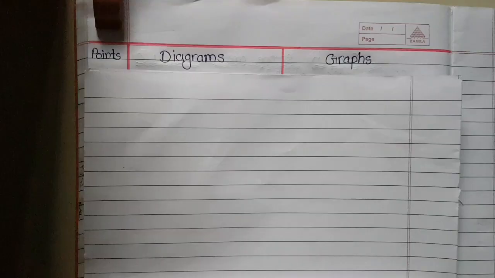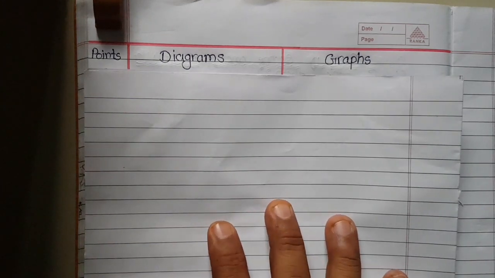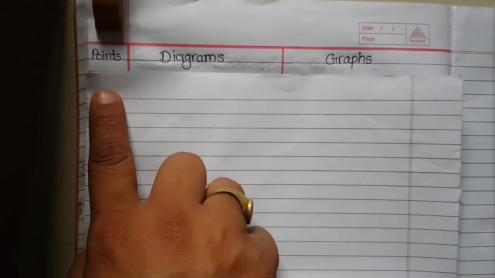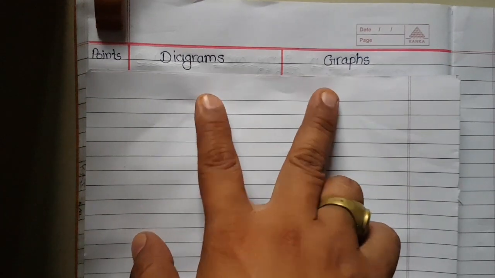Friends, certain information pertaining to economic changes can be expressed easily by way of pictures. Generally, two types of pictures are used to depict such information. One, diagrams, and second, graphs. So, what is the meaning of diagrams and graphs, and what is the basic difference between them? We will discuss. Friends, we will see the difference between diagrams and graphs. For that, we will prepare this table. In the first column, we will write the points of difference, then the column of diagram, and then graph.